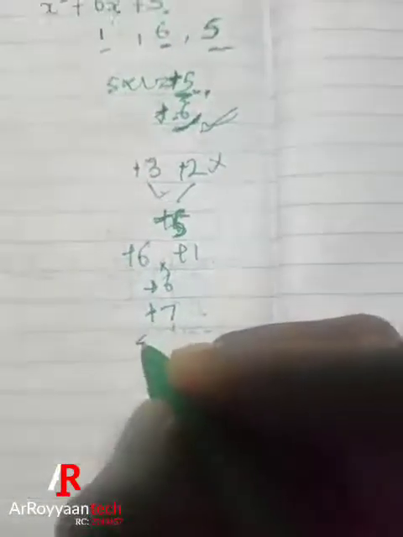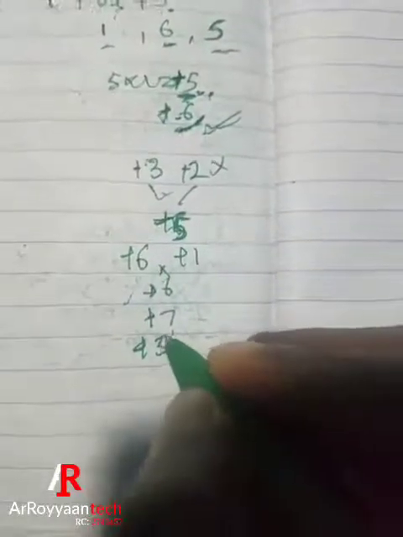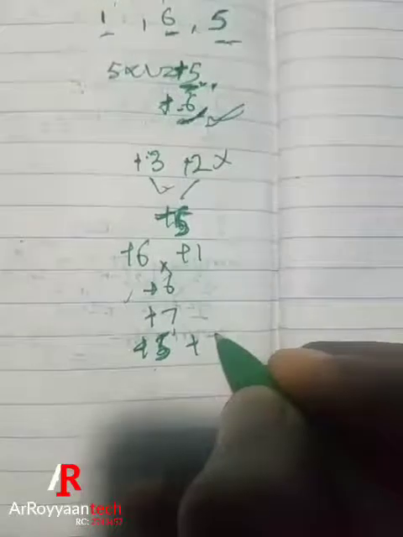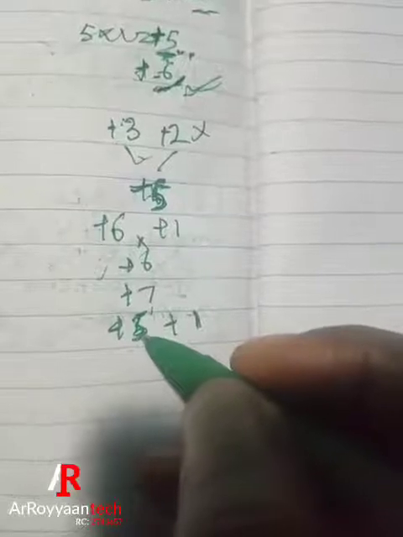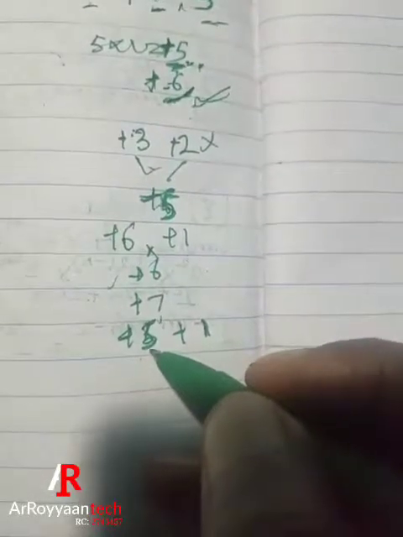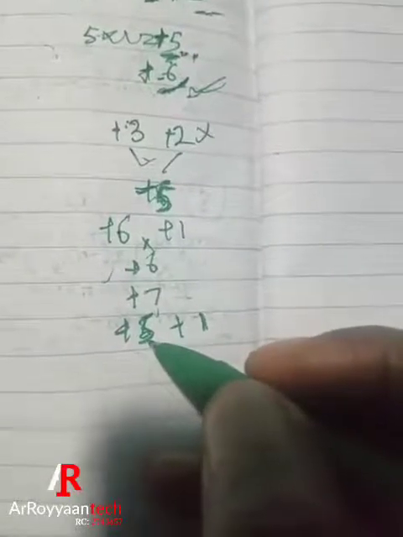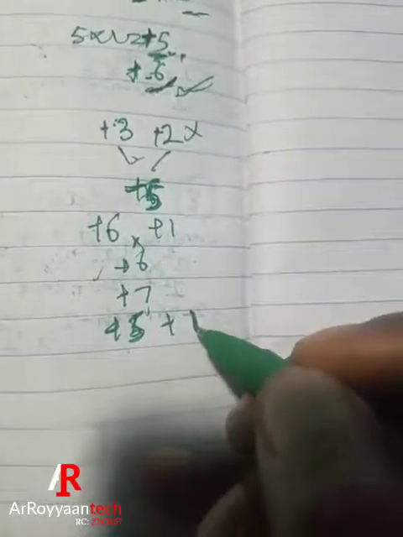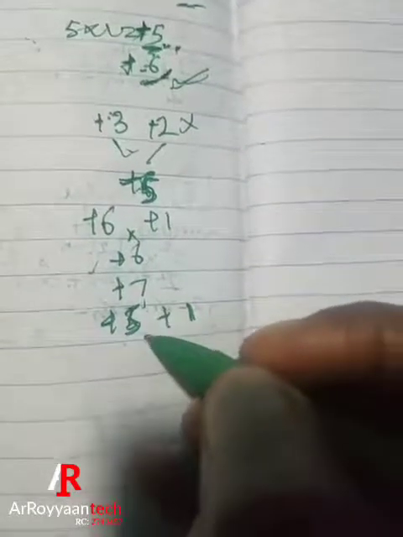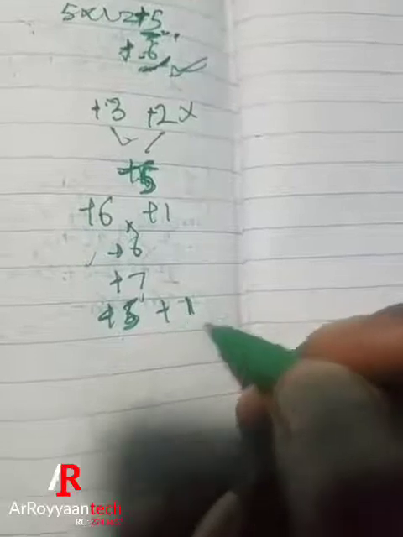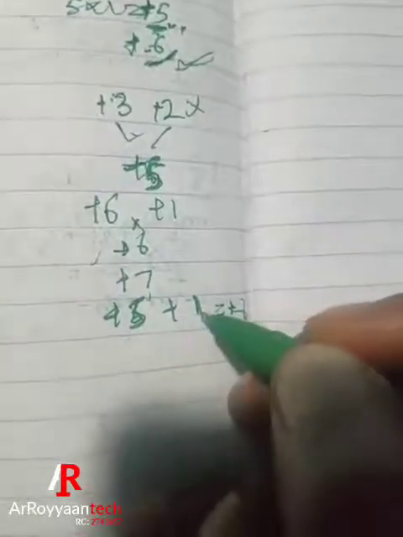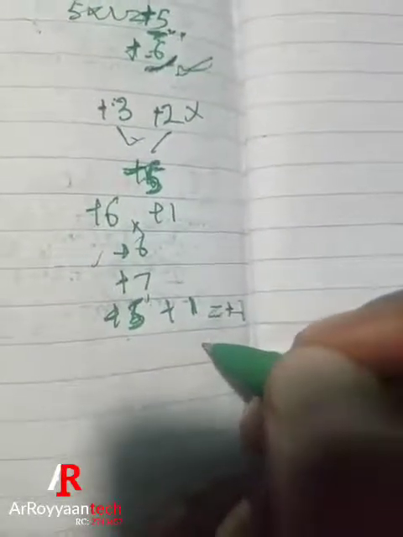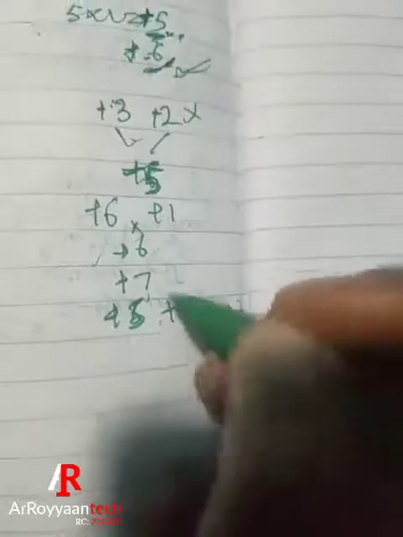Let's use plus 5 and plus 1. If we add them together, plus 5 plus 1 gives us plus 6. If we multiply them, plus 5 times plus 1 gives us plus 5. So I think these two numbers are the ones we have to use.